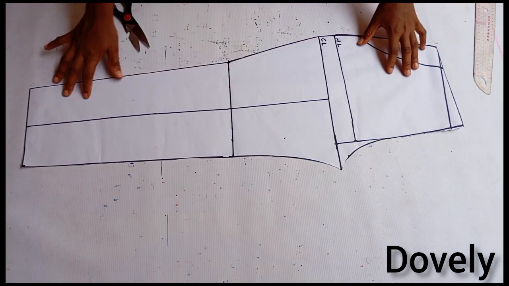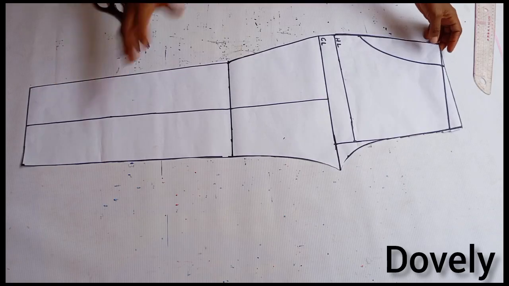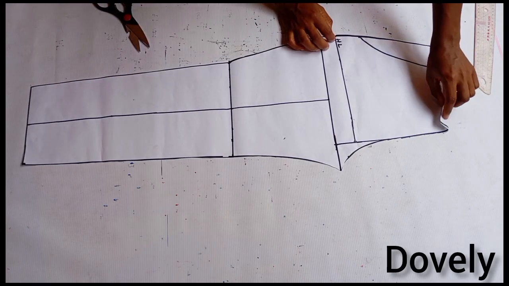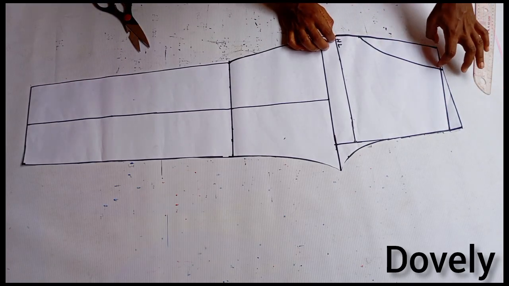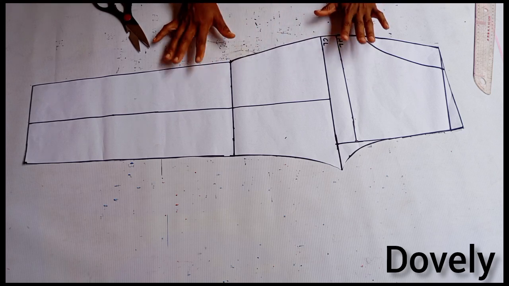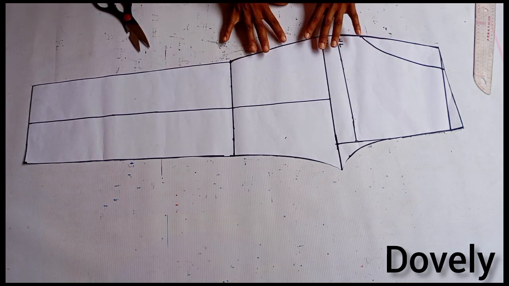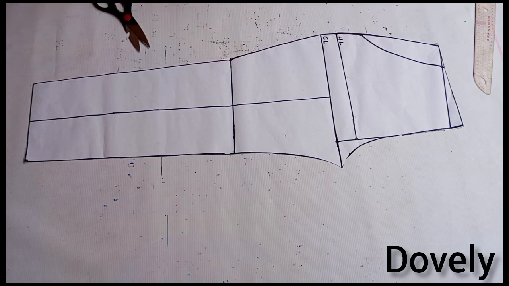Alright, so this is the front panel of my pant. So I'm here to cut out this slant here and also the pocket. Once I'm done with the back panel, I'm going to go ahead and cut it out. So without wasting much time, let's cut the back panel.